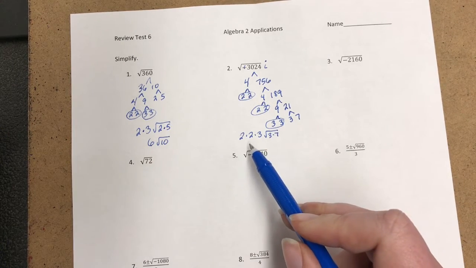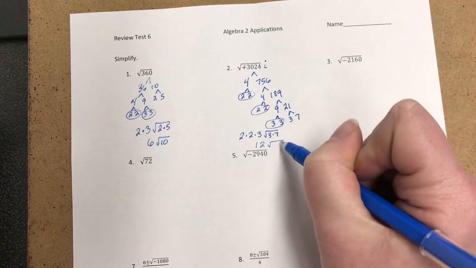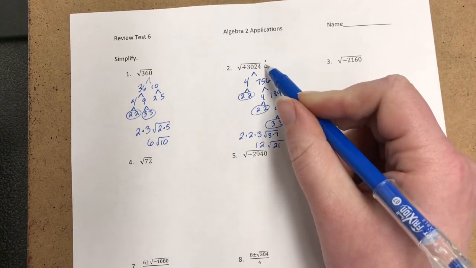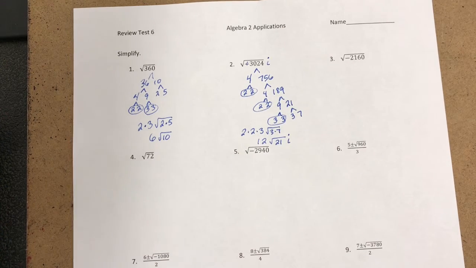So 2 times 2 is 4, times 3 is 12, and then 3 times 7 is 21, and because I pulled out that negative with an i, I can't forget the i here as well.